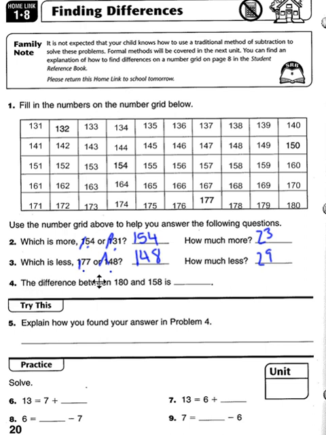What is the difference between 180 and 158 in problem number 4? The students will pick a place to start. From this one, we'll start at 158 and go to 168, 178, that's 20, because we skip count by tens, 10, 20, and then 1 and 2, 22.